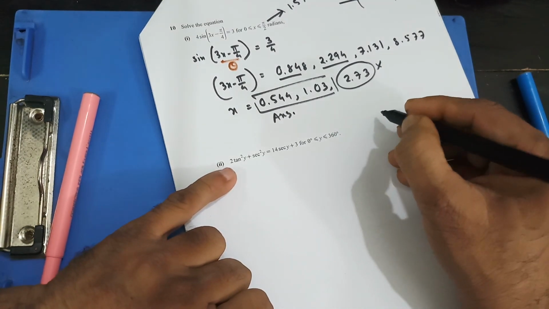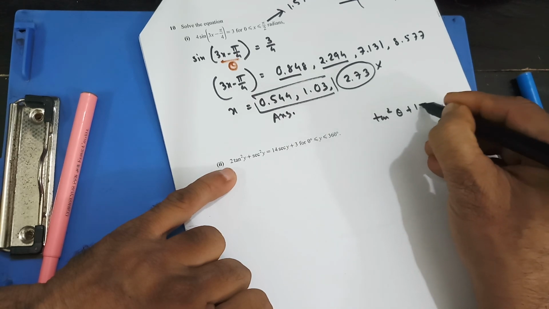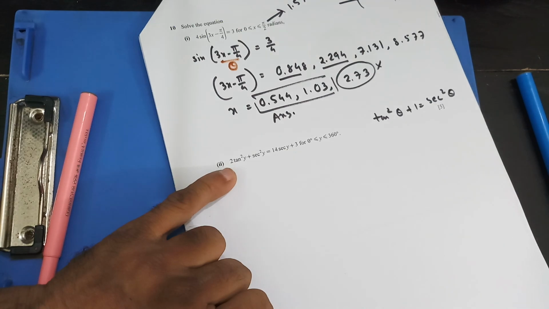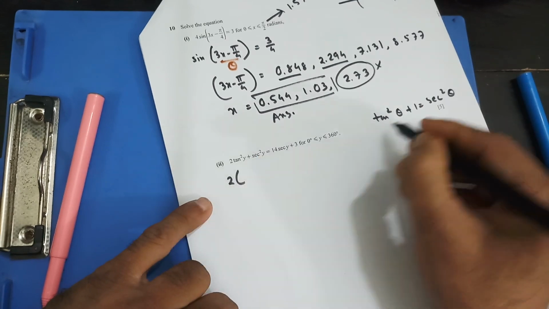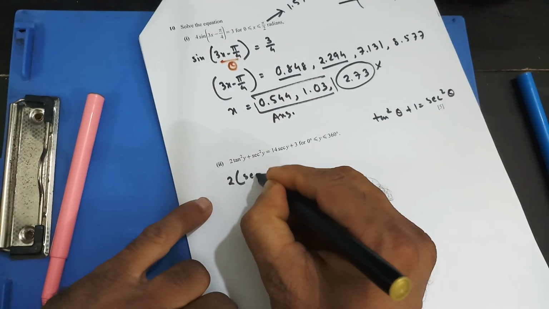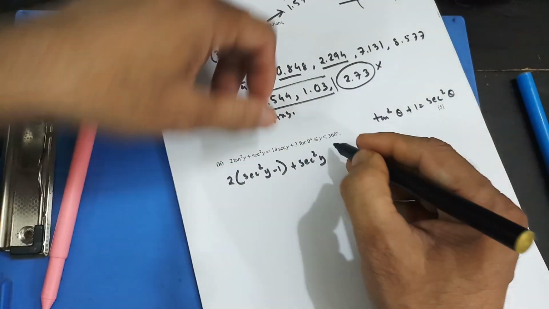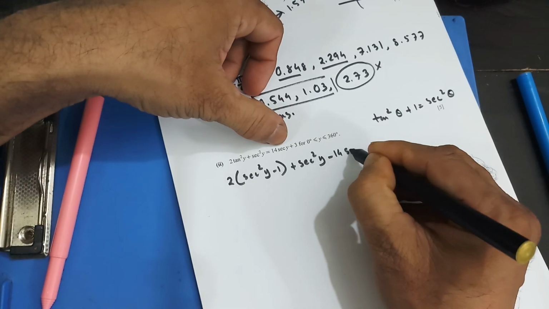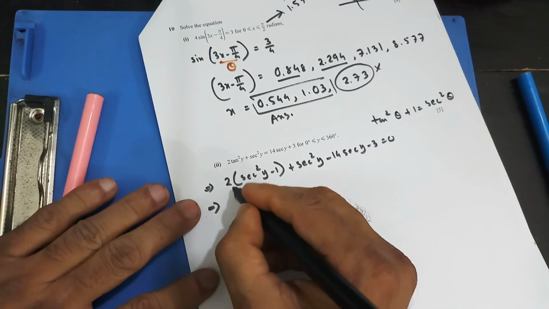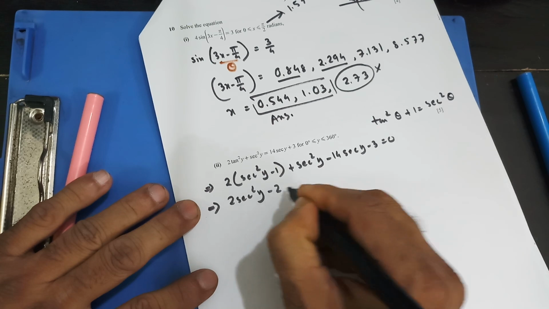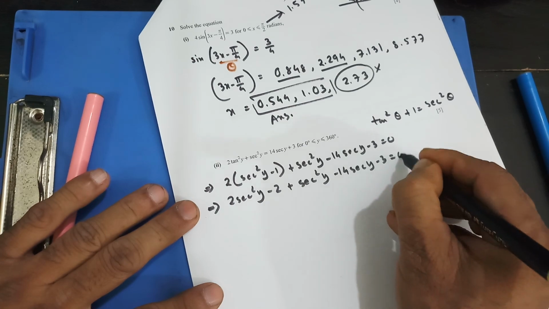There is one of the trigonometric identities that says tan square theta plus 1 equals sec squared theta. So in place of tan square, I can put sec square minus 1. So 2 (sec square y minus 1) plus sec square y. I'm going to bring everything to that side: minus 14 sec y minus 3 equals 0. Then if I take the bracket off, it's 2 sec square y minus 2 plus sec square y minus 14 sec y minus 3 equals 0.